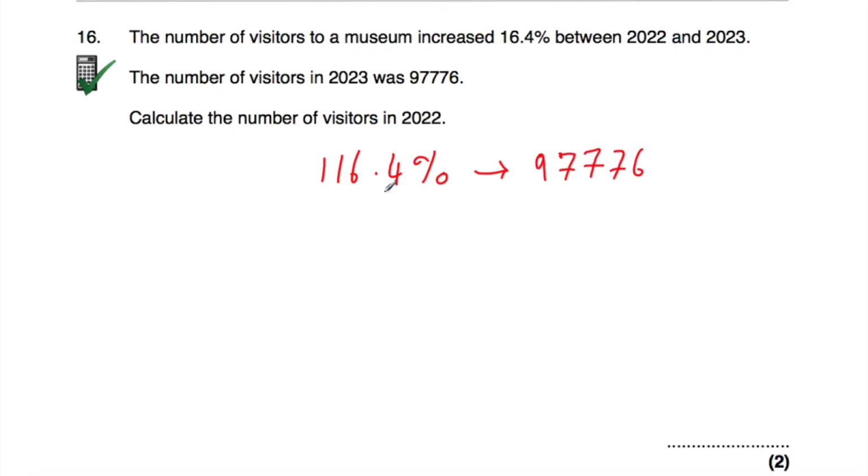And that's equal to 97,776. So what we want to do is find 1%. So let's divide both of these by 116.4. And that'll tell us 1%. And then once we know 1%, we can times by 100 to find 100%. So let's take our 97,776 and divide it by 116.4. And that's equal to 840.